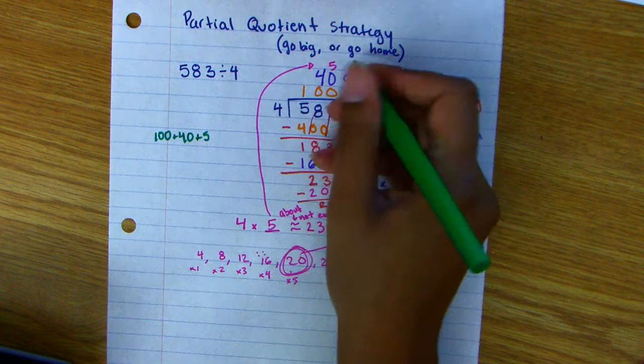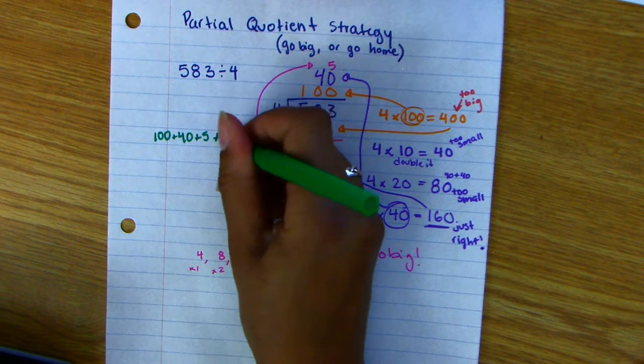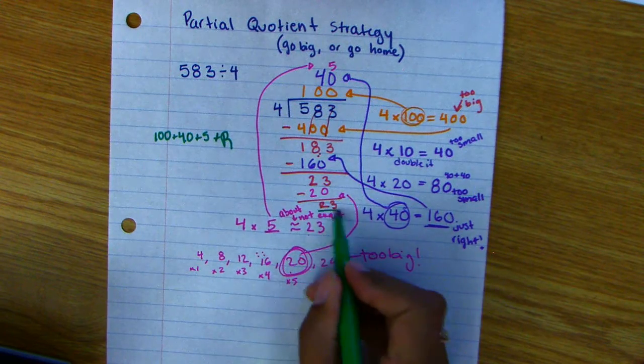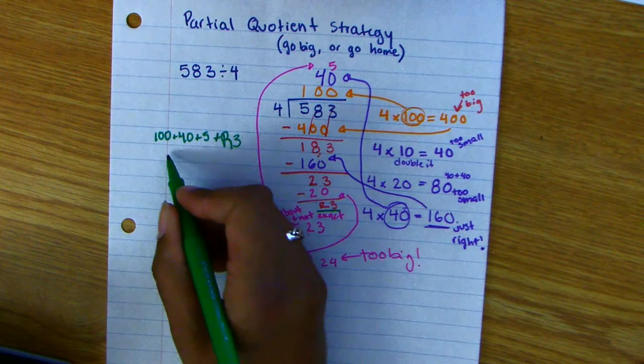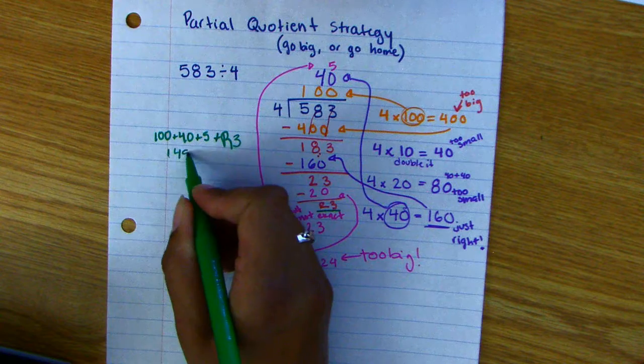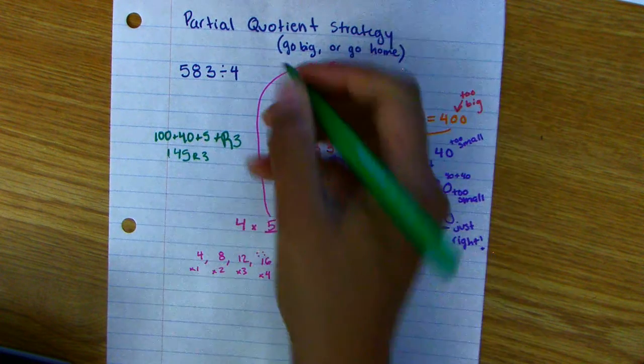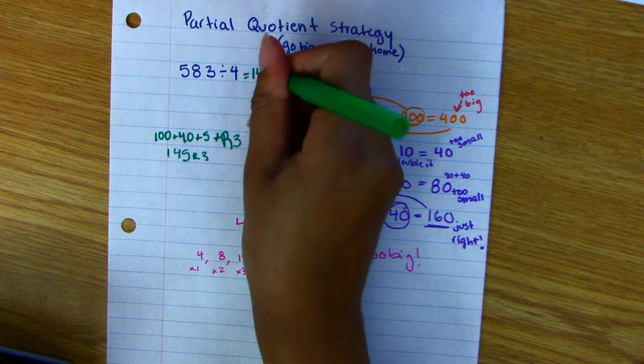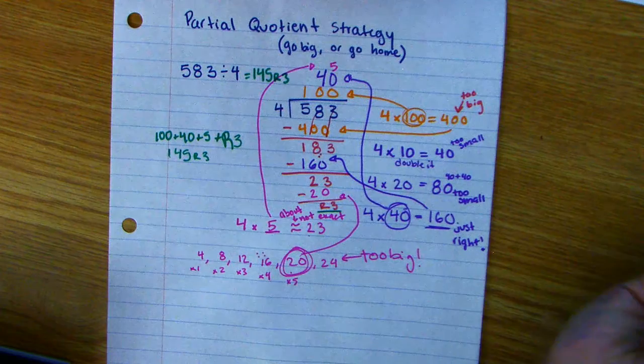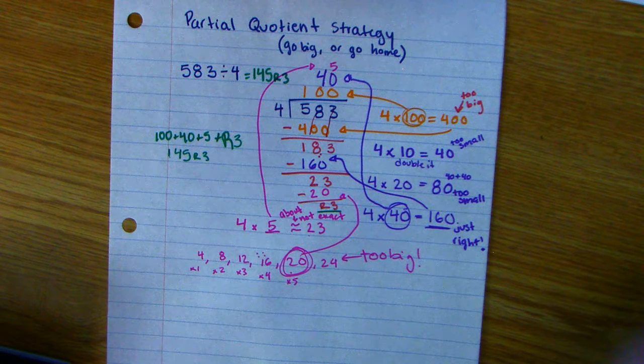So 100 plus 40 plus 5 plus remainder 3. Not just 3, but remainder 3. So this is 145 with a remainder of 3. I'm going to rewrite that with my original problem so whoever's grading can see what my answer is. And that's how you do partial quotient with a little bit bigger of a number.